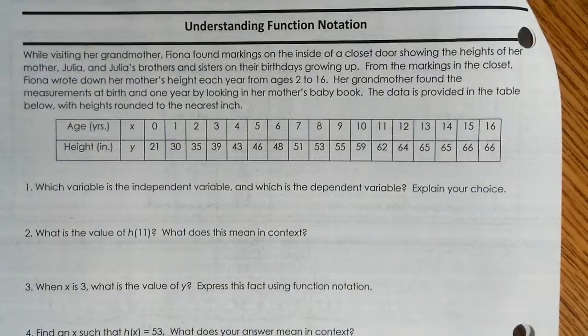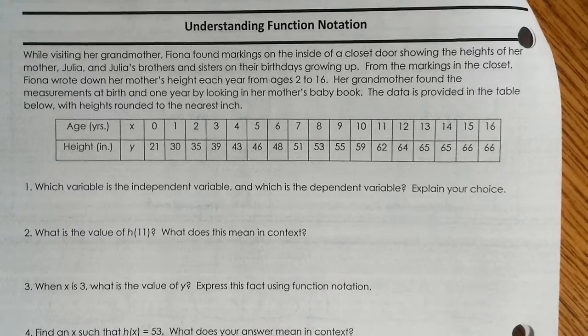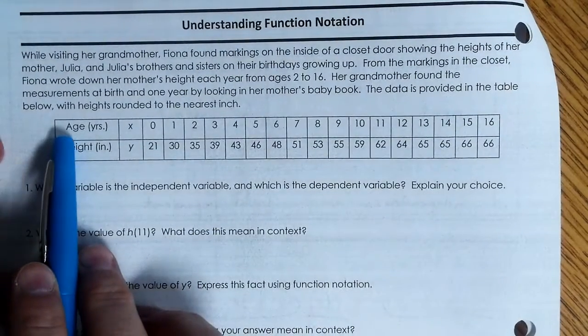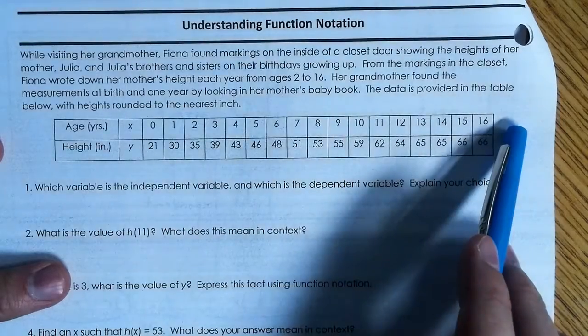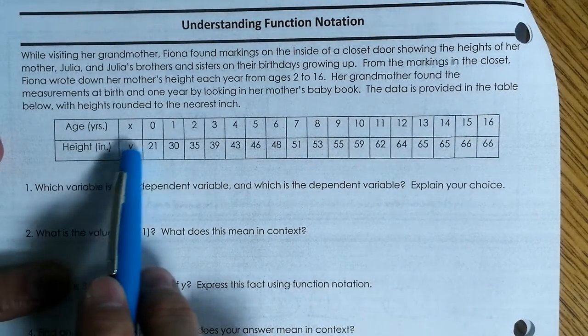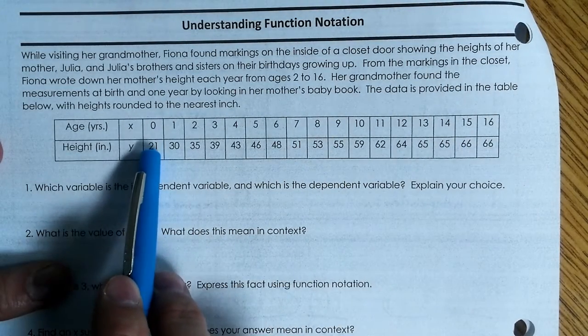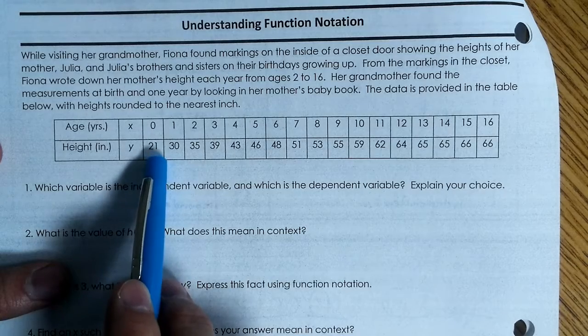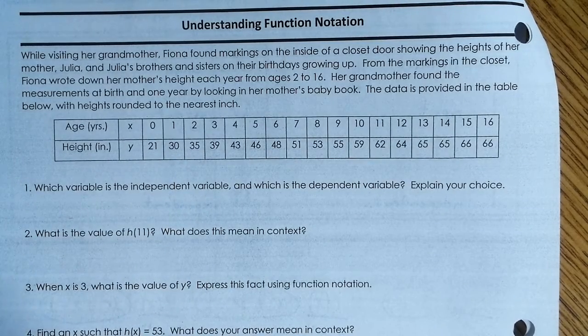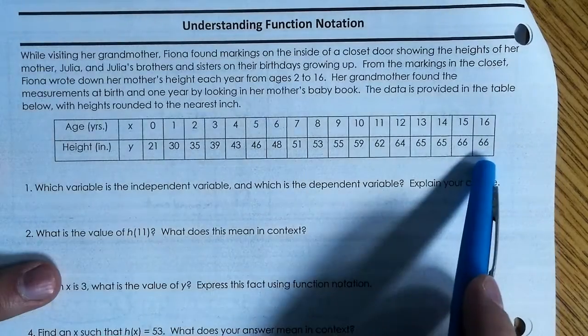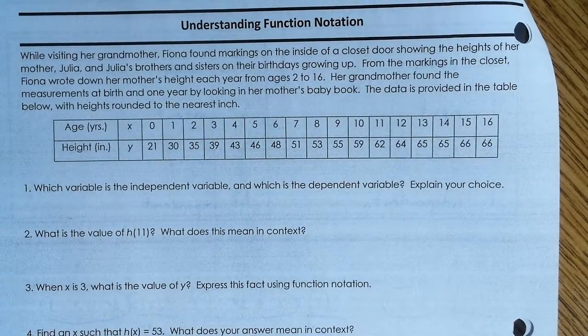Excellent, excellent. Thank you so much, Jillian. We appreciate you there. So let's take a look at what we have here. We have the ages from 0 to 16, and then we have heights in inches. When she was born, she was 21 inches. And by the time she was 16, she was 66 inches. So what's that? 5'6".